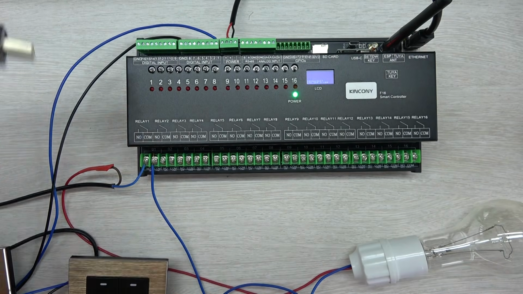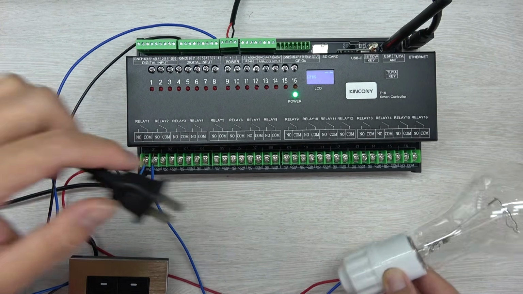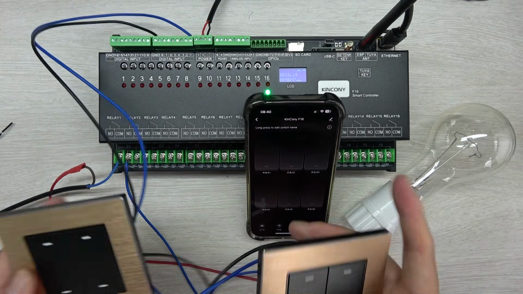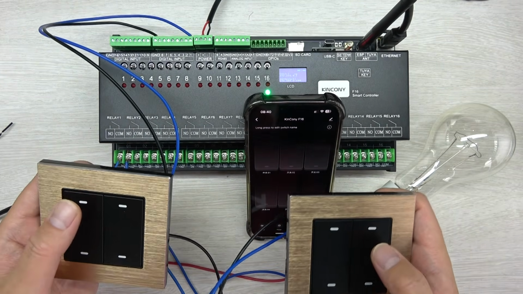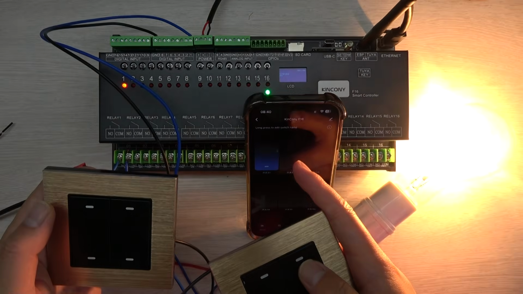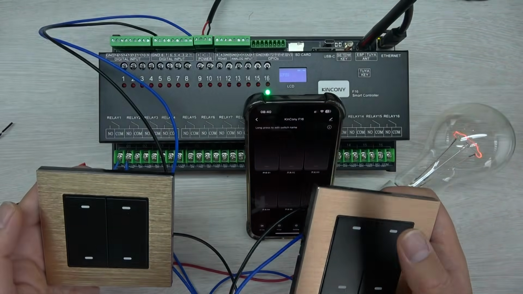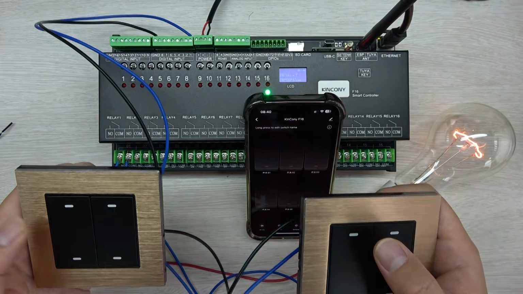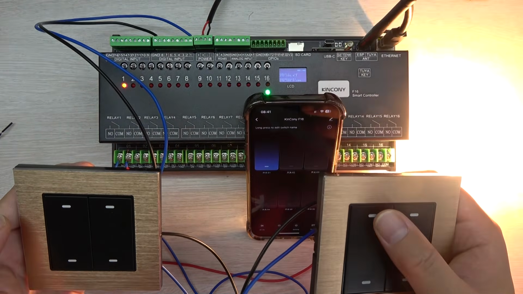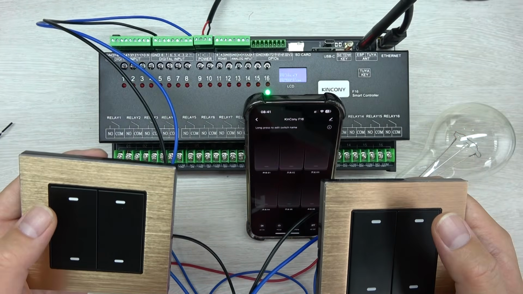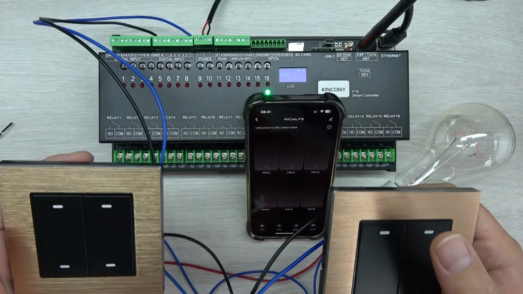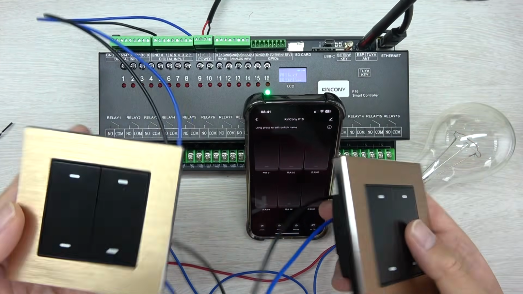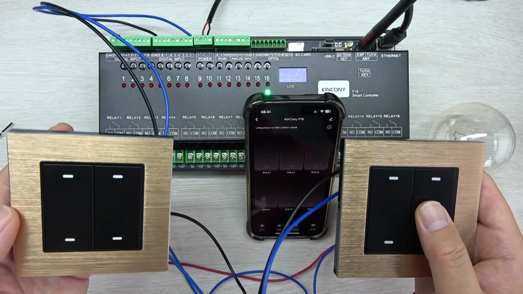So I will power on my lamp to test it. You can see this is the first turn on, mobile phone on, and turn off. This second turn off. So turn on, turn off, and the second turn on, turn off. And the first on, second off, and the second on, first off. So you can see these two switch buttons can work at the same time.